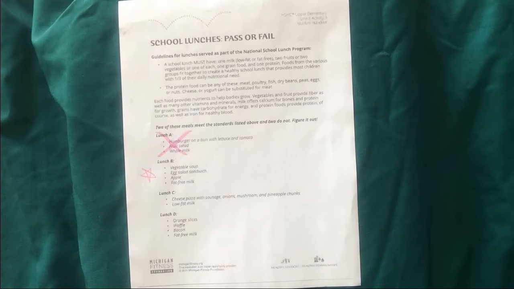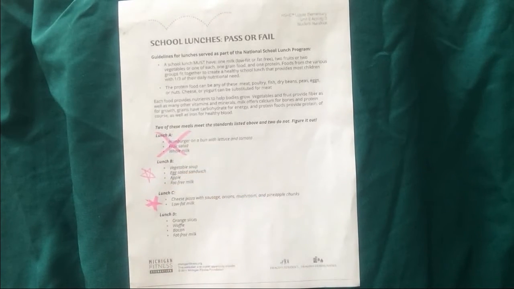Is this a pass or a fail? You're right. We passed on that lunch. That was a good lunch for us to stay healthy. Let's look at our last lunch. We have orange slices, a waffle, bacon, and fat-free milk.